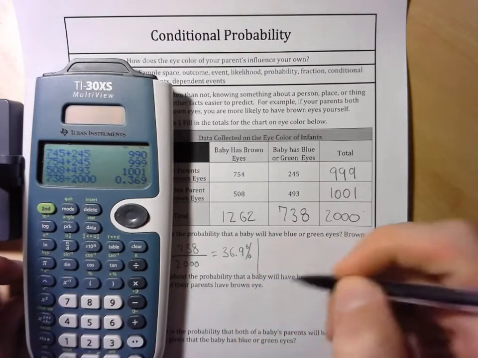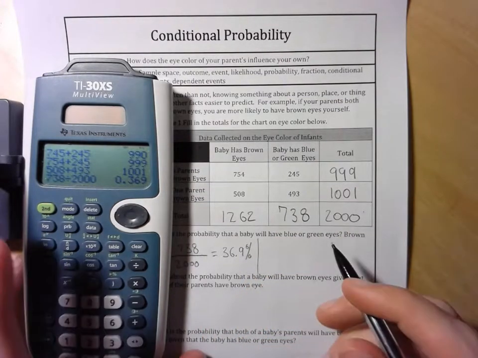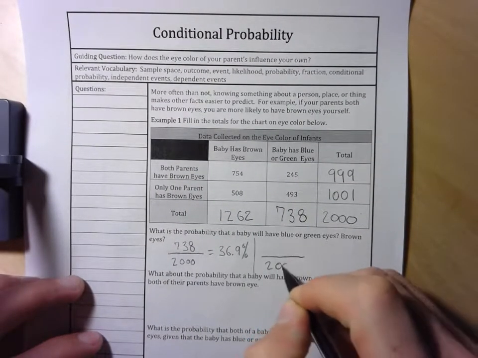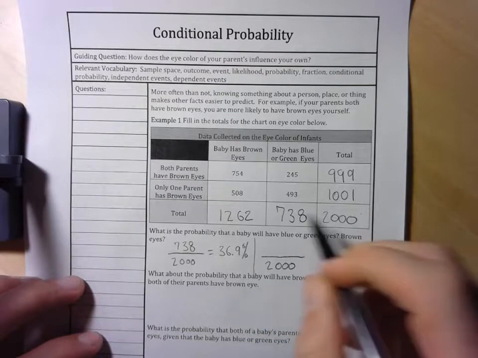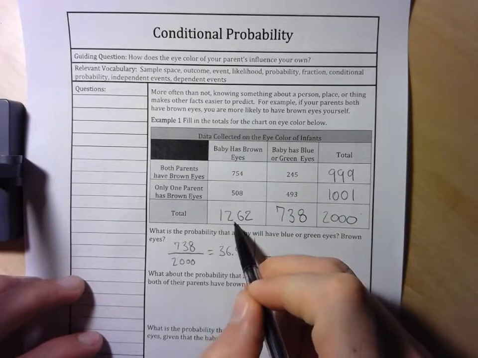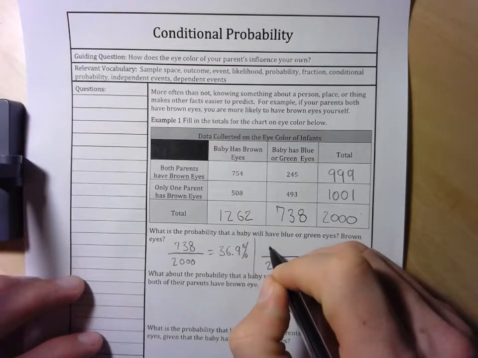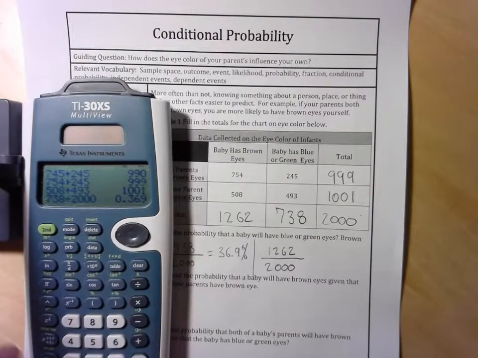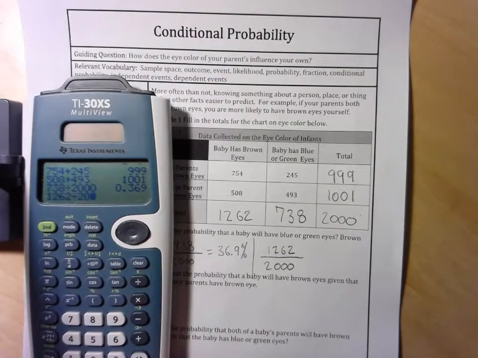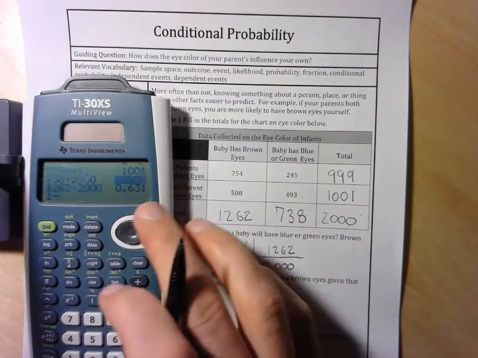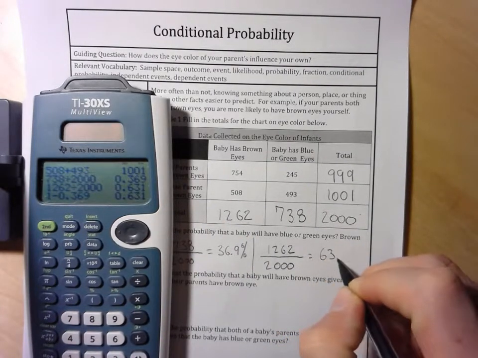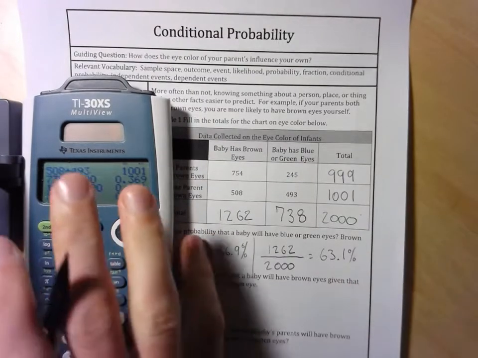And then how about for brown eyes? Again, we take the total of 2,000. And how many babies have brown eyes? 1,262. So we can calculate that in the calculator, 1262 divided by 2,000. But also that would be the same as the complement. If I had just done 1 minus this value, I would have gotten the same thing. So that is 63.1%.